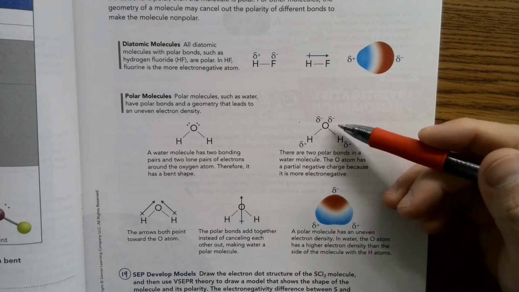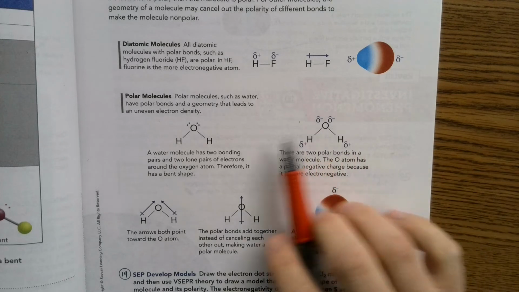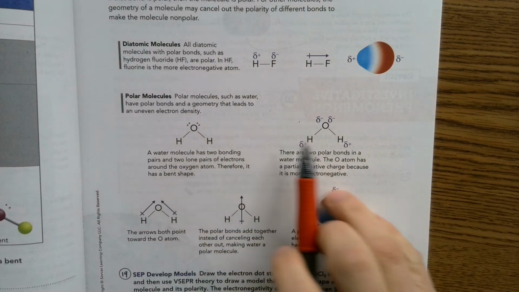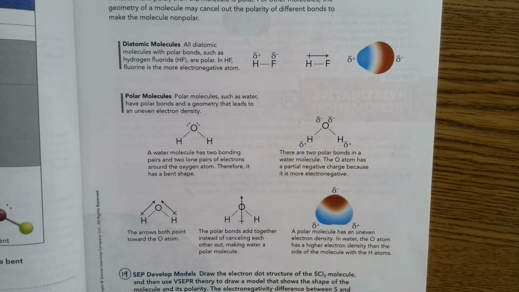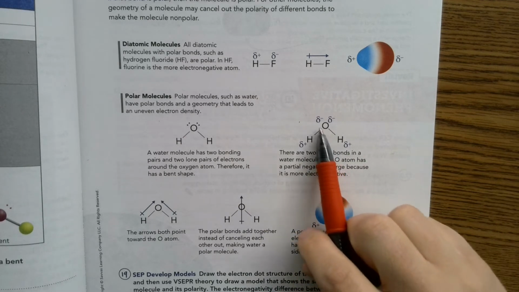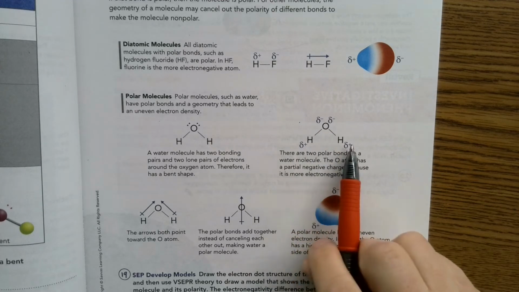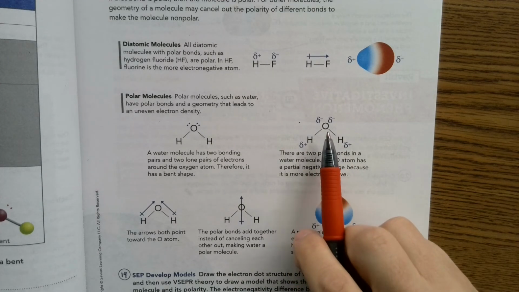And because oxygen is hogging electrons and it has lone pairs, what charge are the lone pairs? They're negative. And if oxygen is pulling those electrons unfairly toward itself, oxygen is going to be partially negative, while hydrogen is going to be partially positive because its electrons are being taken.